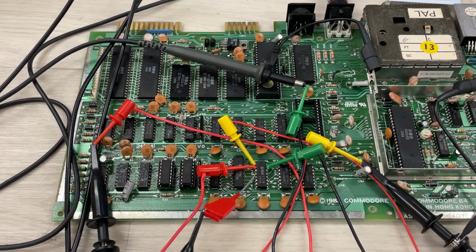Now the problem is I don't have a 5-channel oscilloscope, so I can't check output control, select, A, B and output at the same time. So I'm just going to check, I need to know output control and select, what they're doing, and obviously I want to see the output, so I will check an input at a time.